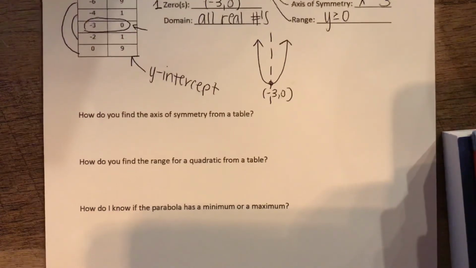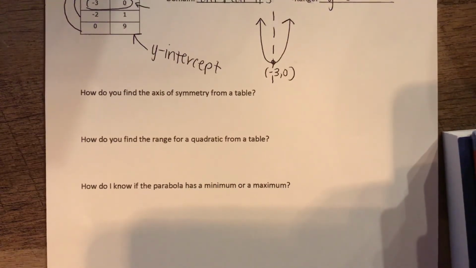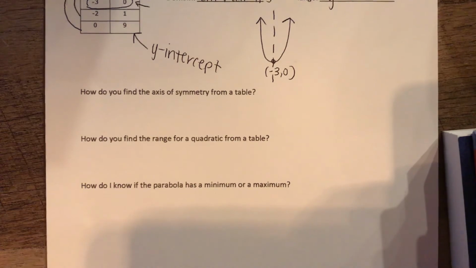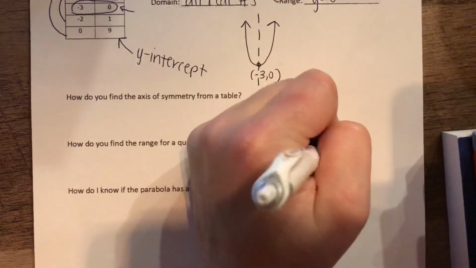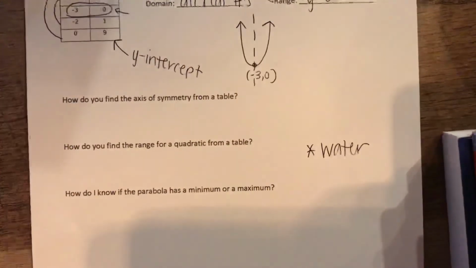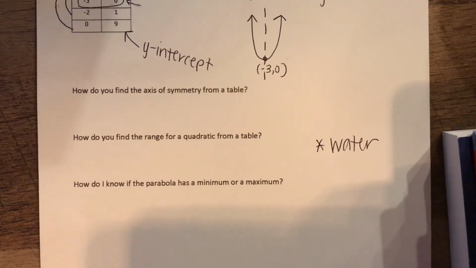All right, before we finish up for today and I give you some instructions on what to do with your code words, which, by the way, the last code word is going to be water. Let's answer a few questions that are kind of analyzing what we've done today.